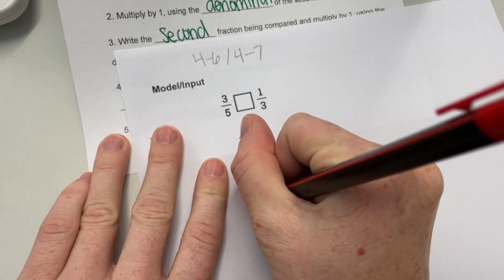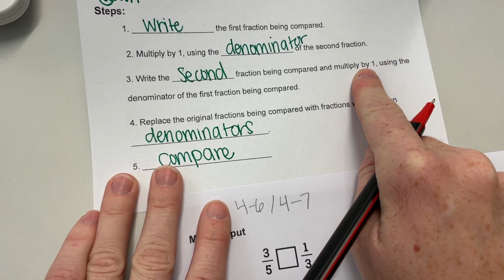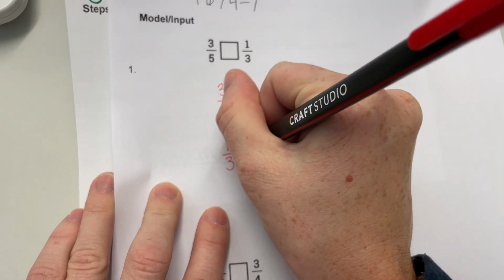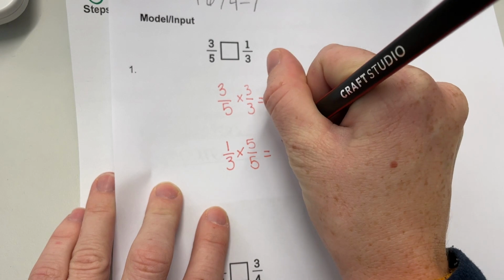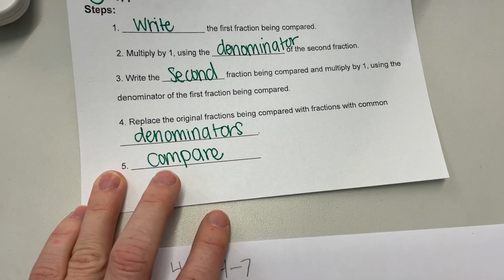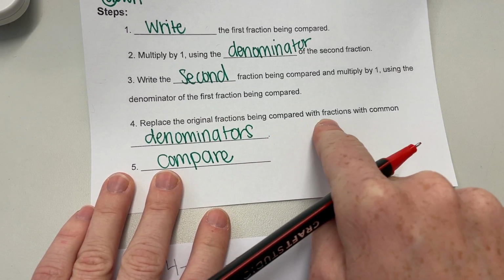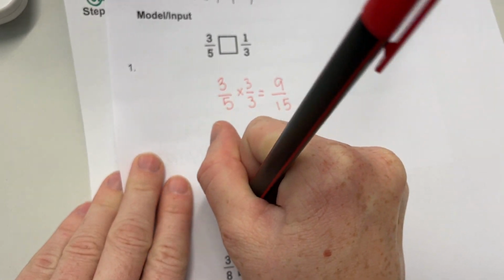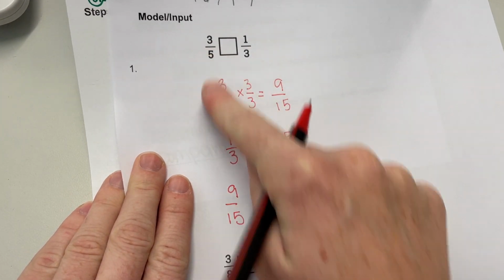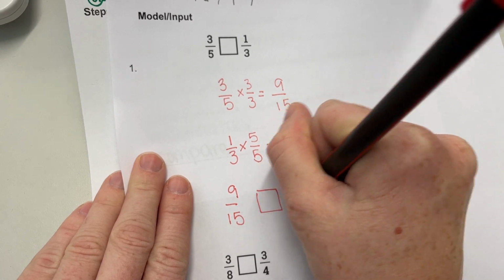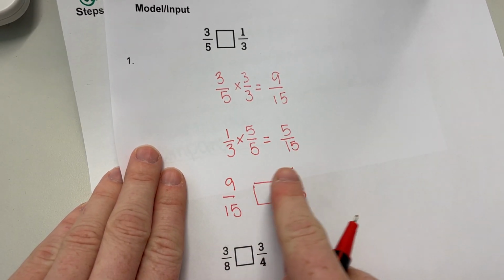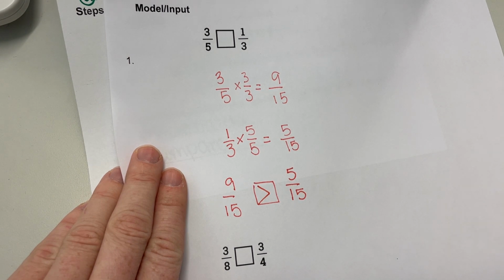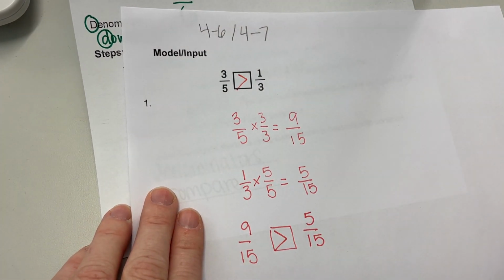Now write the second fraction being compared. So I'm going to write 1/3. And I'm going to multiply that by 1 using the denominator of the first fraction being compared. So now I need to look here, and I have a 5. So times 5 over 5 is 5/15. Okay, now I need to replace the original fractions being compared with the fractions with the common denominators and then compare. So I'm going to rewrite it. 9/15. And I need to make sure I'm putting it in the same spots. And then 5/15. Which number is bigger? And I just look at the numerators now and I'm comparing. The 9 is bigger, so this one, the open sign, eats the bigger number. So 3/5 is greater than 1/3.